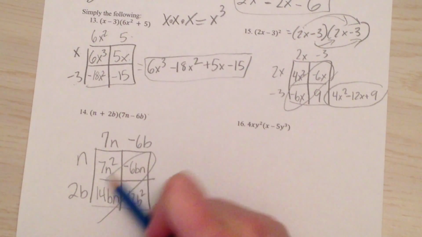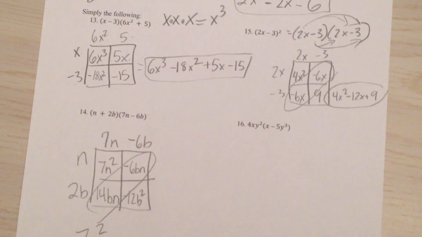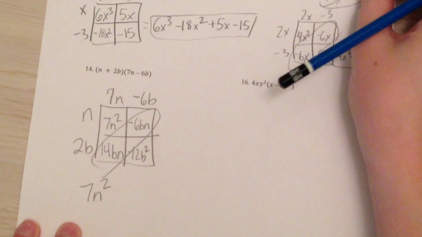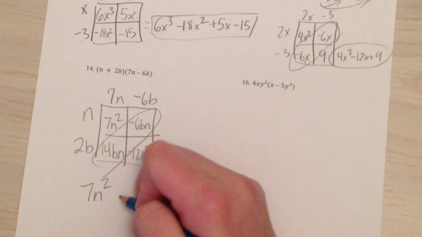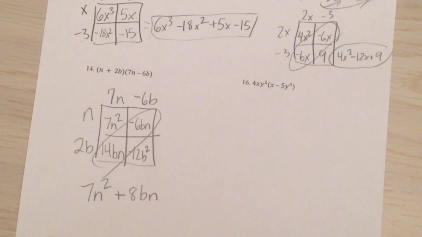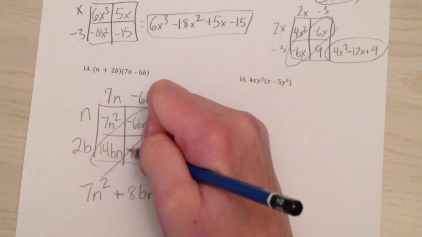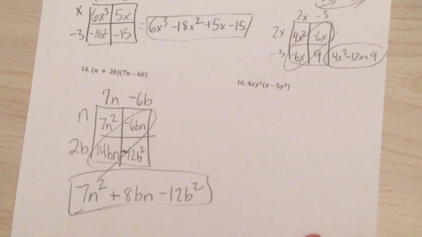So we're going to put these like terms together and say 7n squared. Oops, I'm going off screen there a little bit. 7n squared. 14 plus that negative 6 is going to be 8bn. And then we've got that negative 12b squared. Watch out, I almost lost my negative there because I wrote through it. And there's your answer. One last one.